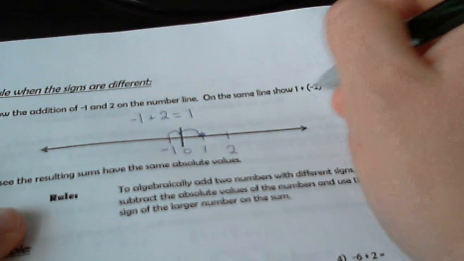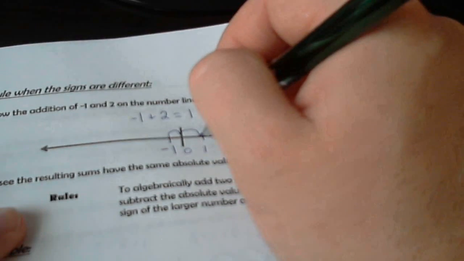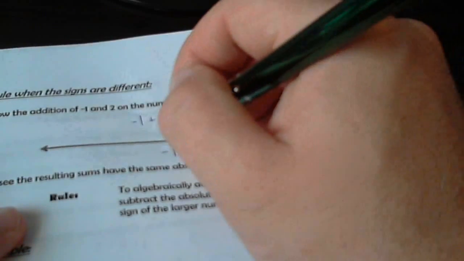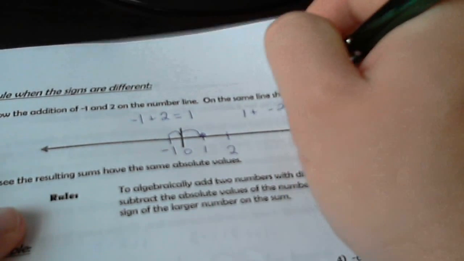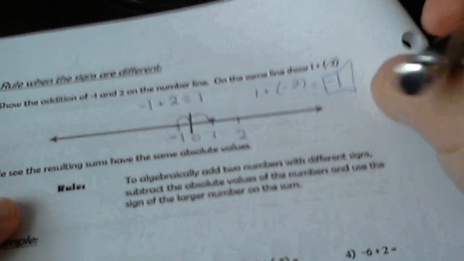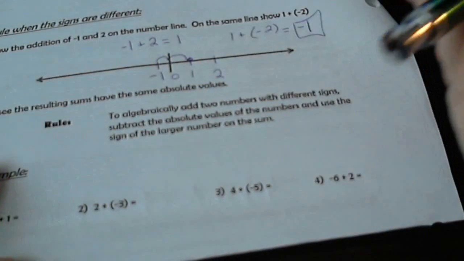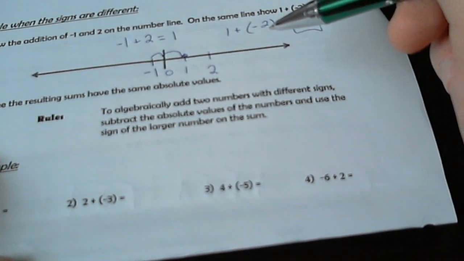We could also show that 1 plus a -2 will give us a -1. We'll start here and go backwards 2 because of this negative sign. So 1 plus a -2 yields -1. Okay, we need a rule for adding numbers that have different signs.